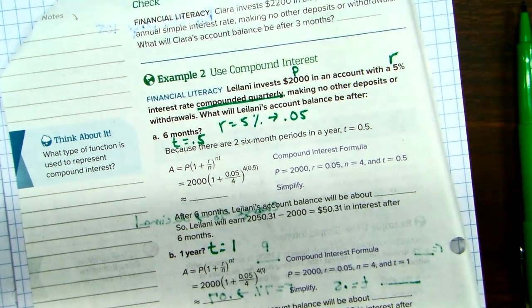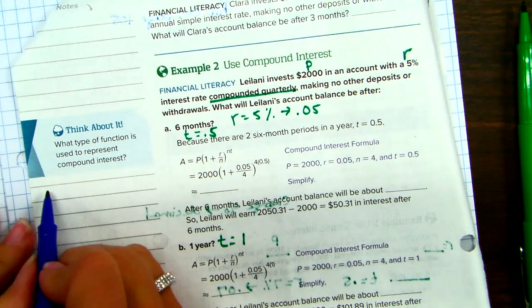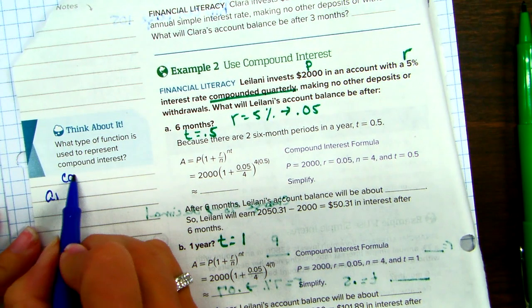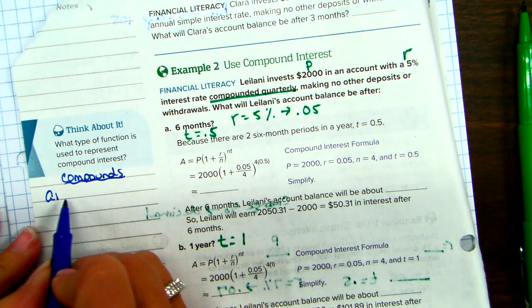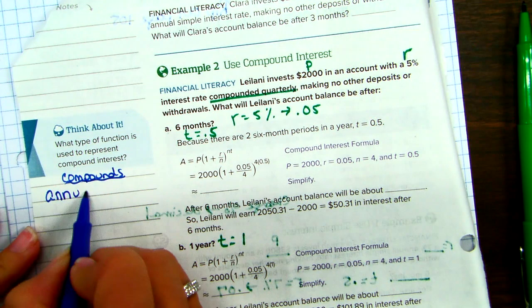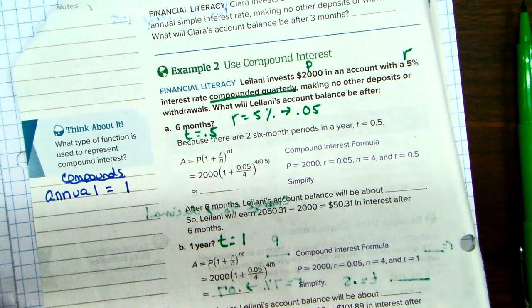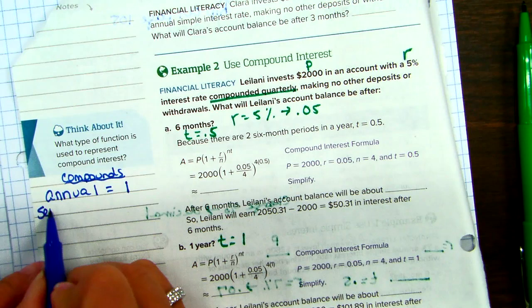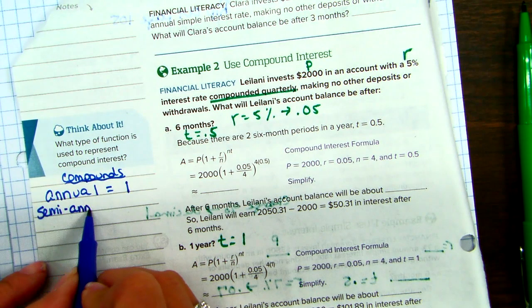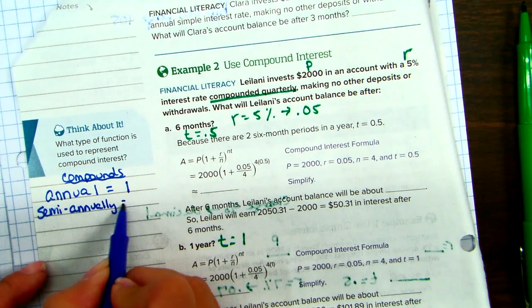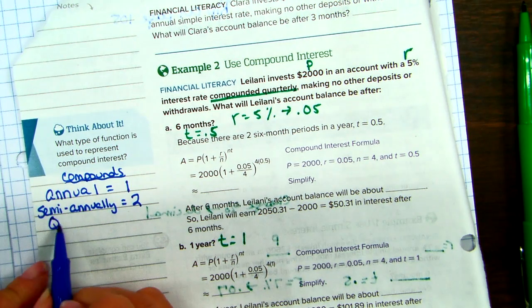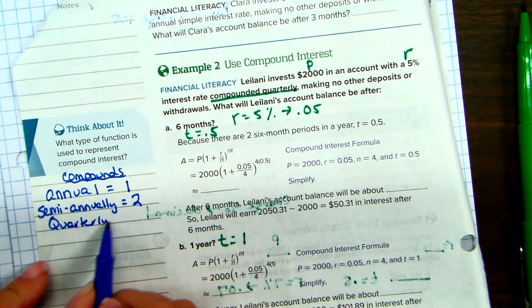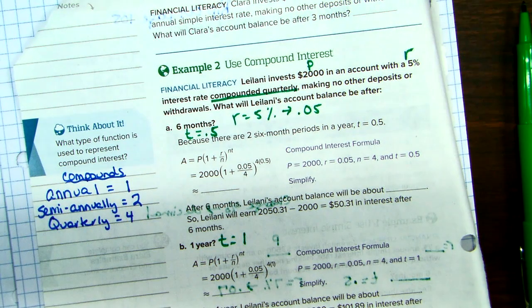So let's write out a few of them here in the margin. So if you have annual, let's call this compounds. It means how often the bank is going to add interest to your account. So if it adds it annually, that's once per year. Semi-annually, I think there's 2 L's, don't judge me if not, is twice a year. Quarterly is another one you'll hear. That is 4 times a year. There's 4 quarters of a school year, 4 quarters in a year.